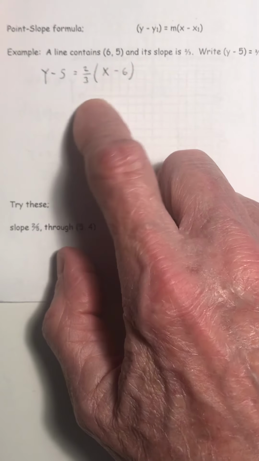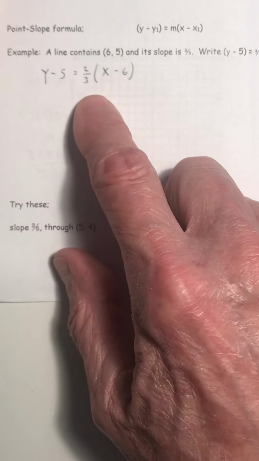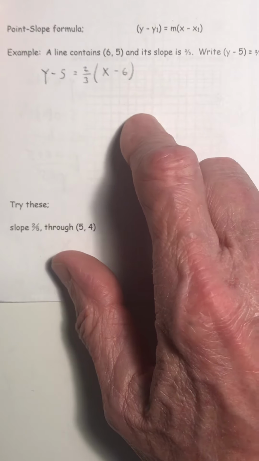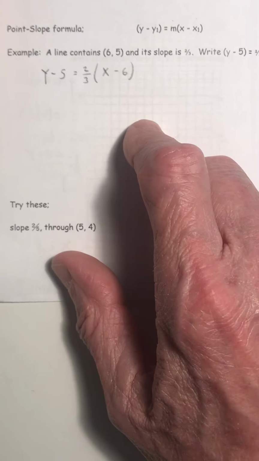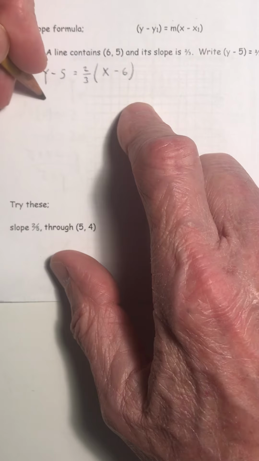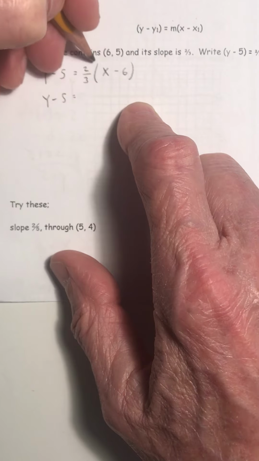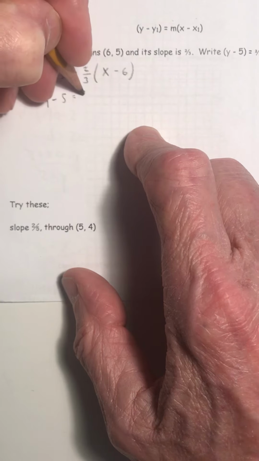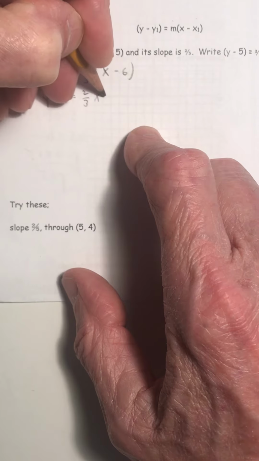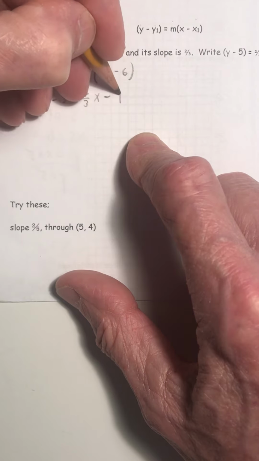And the rest of the story here is you just simplify this until it says y equals a number times x plus or minus another number, and then you have what we call the slope-intercept form. First thing to do is remove the parentheses. If we multiply 2/3 times the parentheses, we get 2/3 times x, and then minus 2/3 times 6 is 4.